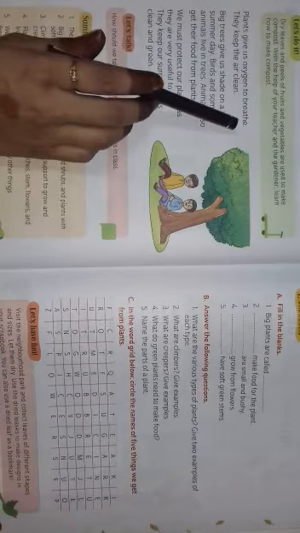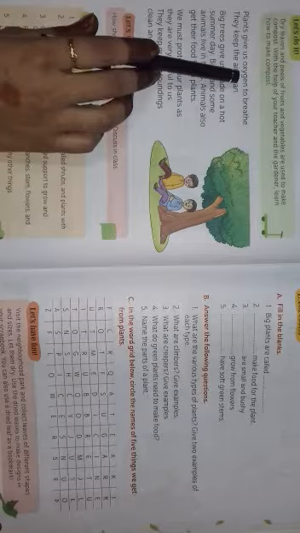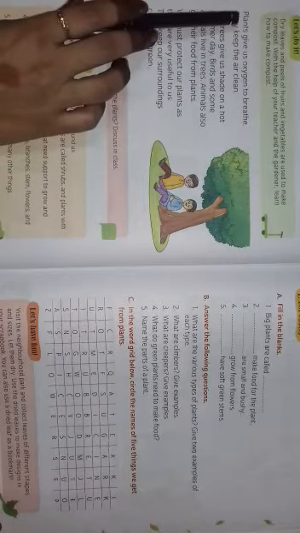If we start cutting the trees, very big trees, then what will happen? There will be a lack of oxygen in the air, then we will suffer. We will have so many problems. So we should not cut trees, plants. Instead, we should plant so many trees.